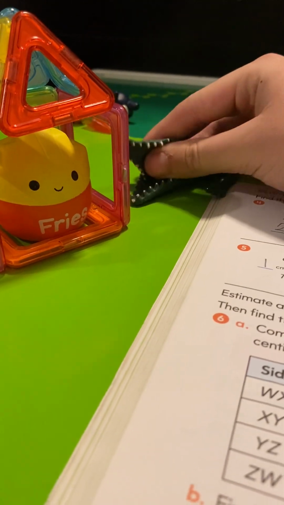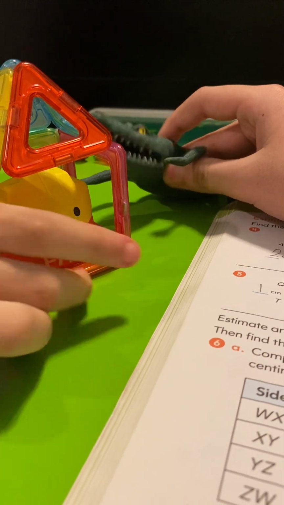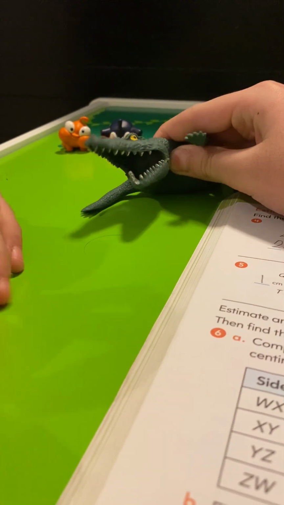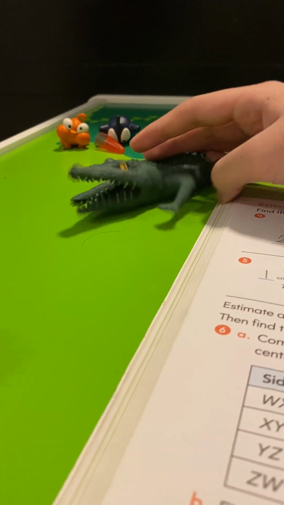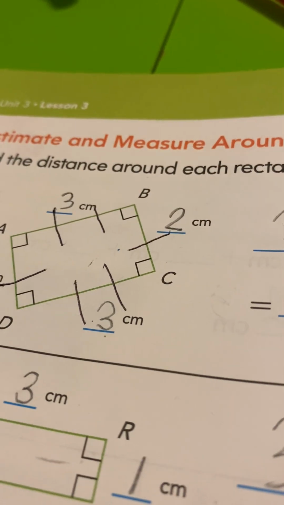Nice house. Thank you. I'm gonna smash it though. So get off. Fine, I won't smash it. I like smashing things. I do. Okay. Anyways, it's got a chimney. Cool.